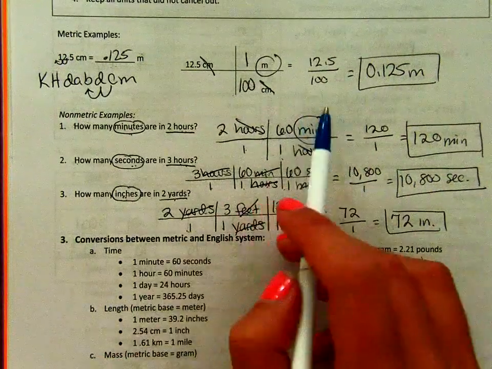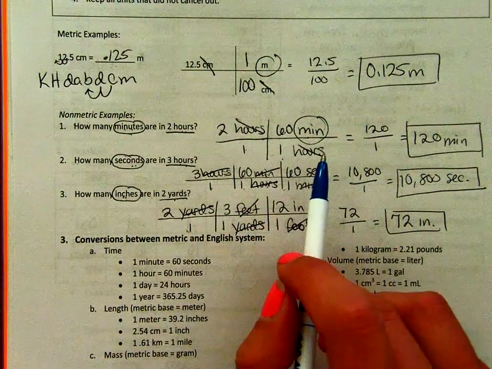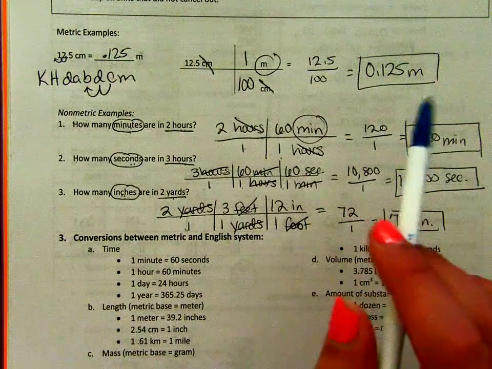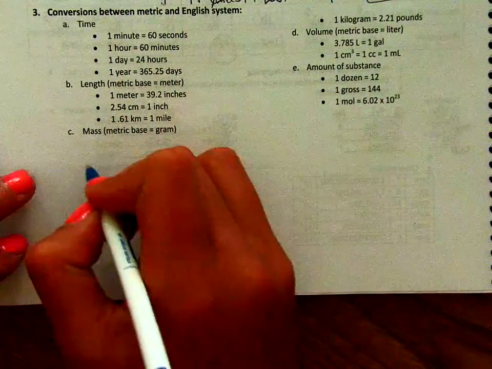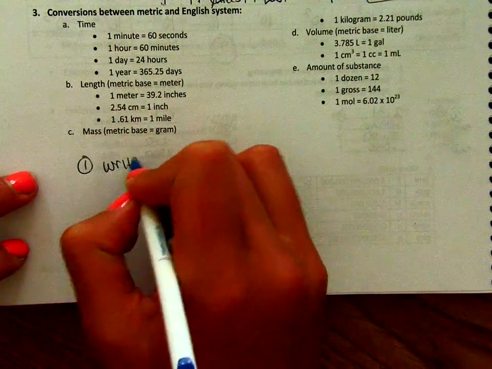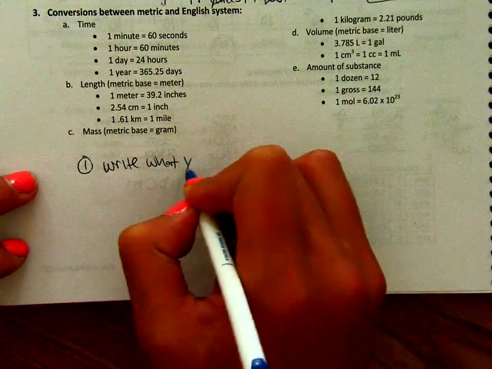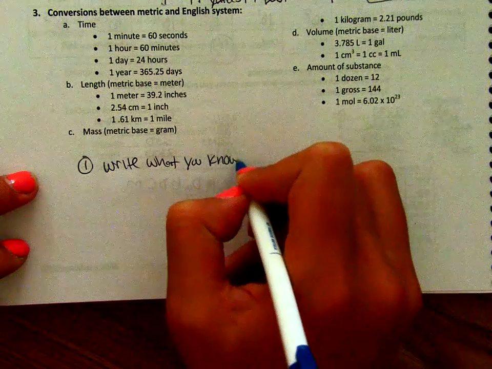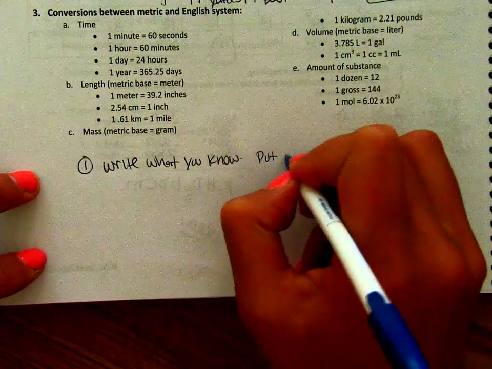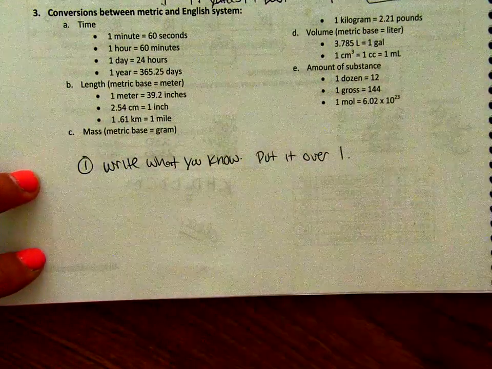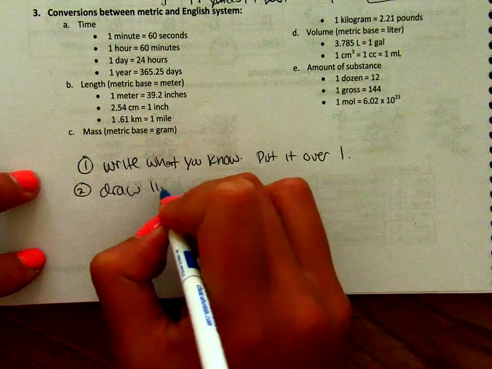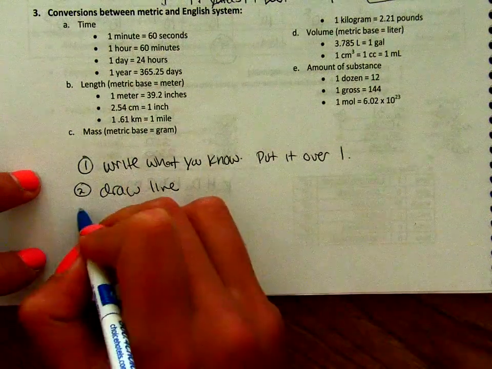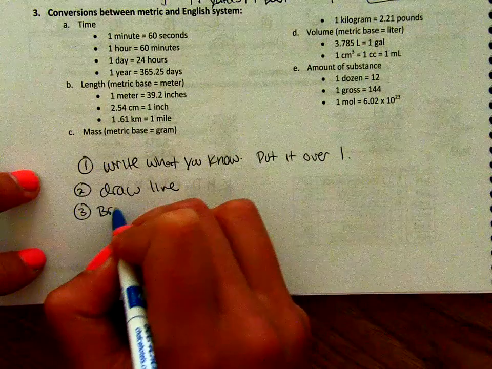Alright, these are kind of smaller examples of what we'll work on in class and what we're going to be using the rest of the year. But the process is really important, okay? So basically, we're going to do step 1, write what you know. Put it over 1. Okay? Step 2, you're going to draw your line. Step 3, bring your words down.